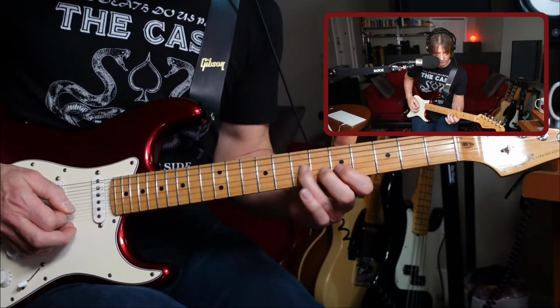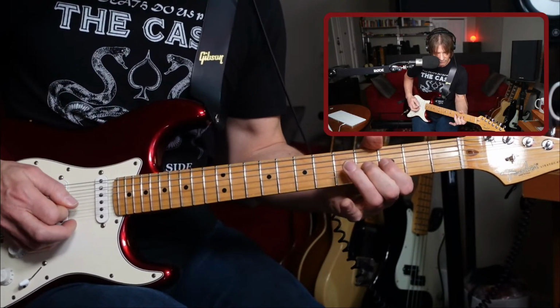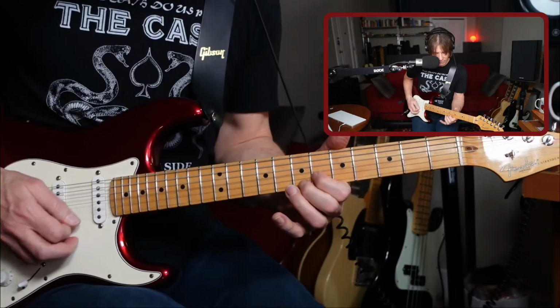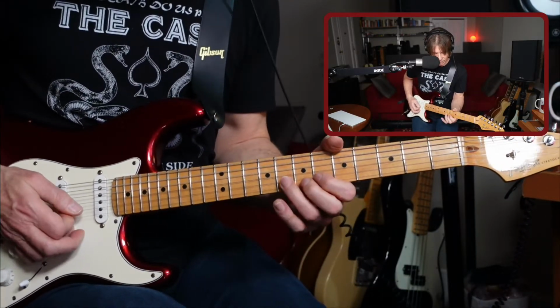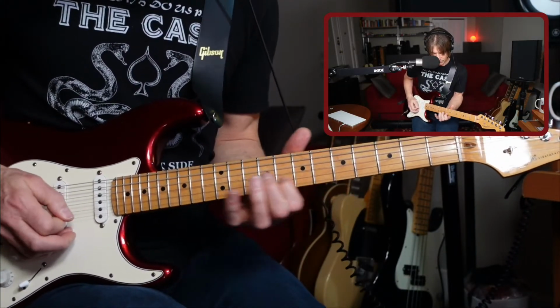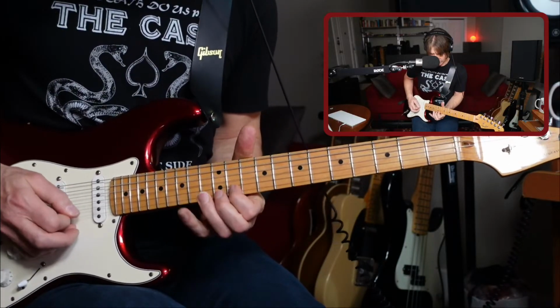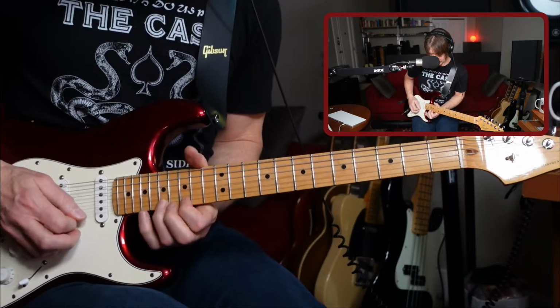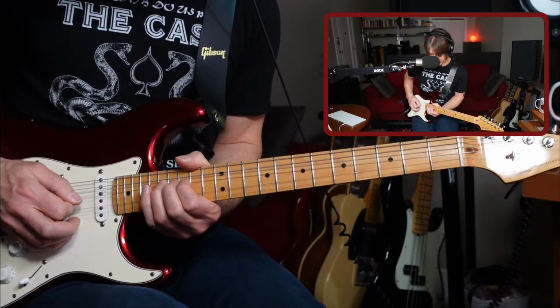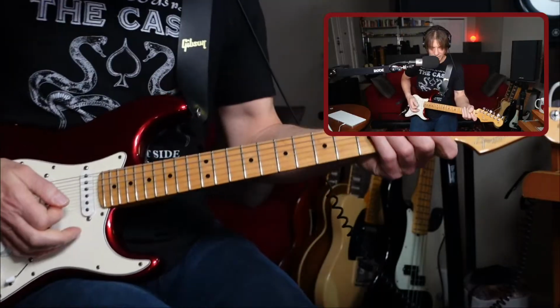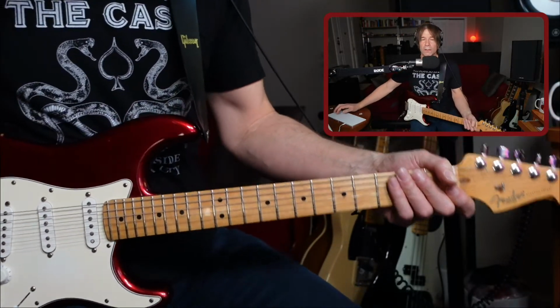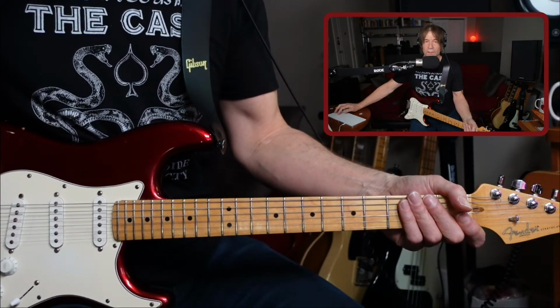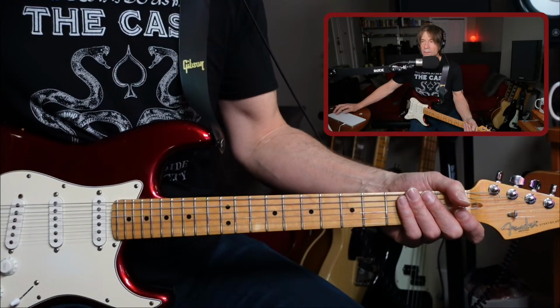Mixolydian. Slopping it up a little bit, but we're having some fun here. Why not? Why not? Just kind of going for it. I like to go for it sometimes.